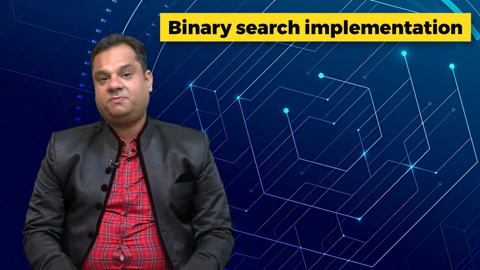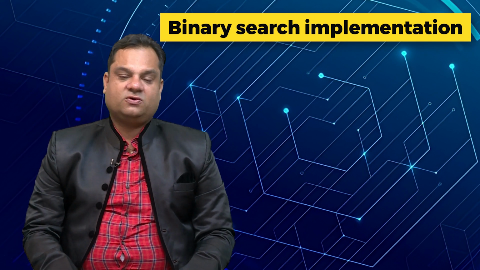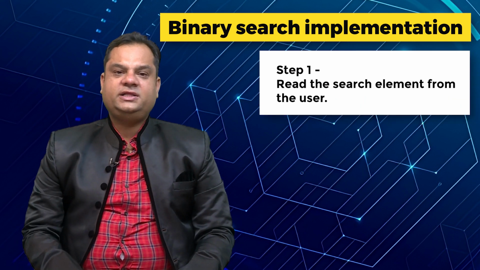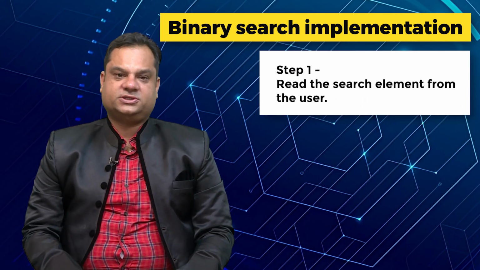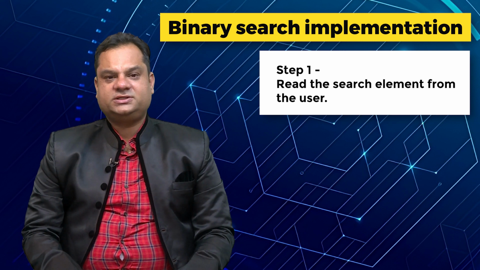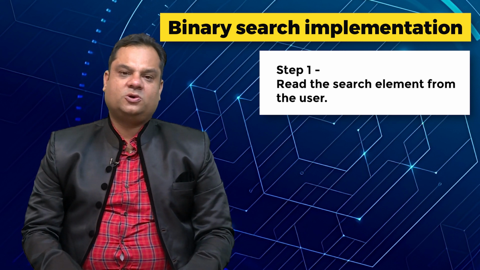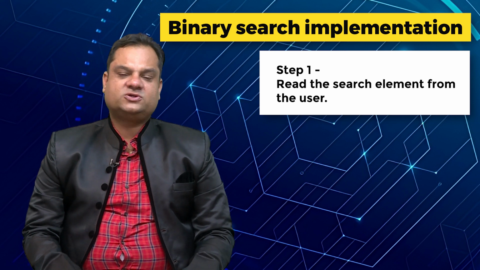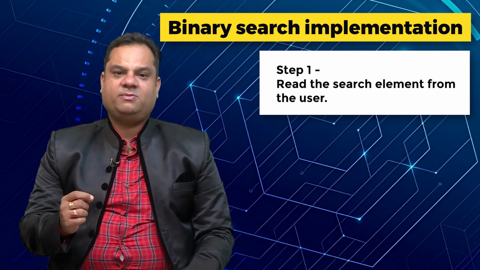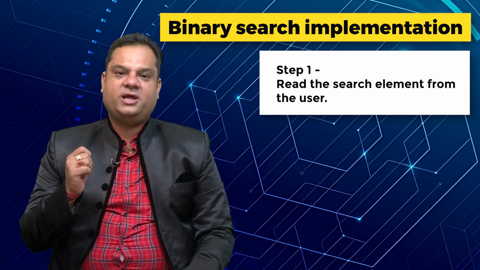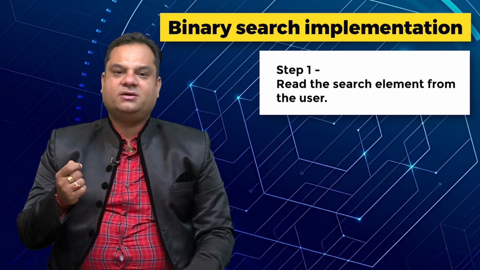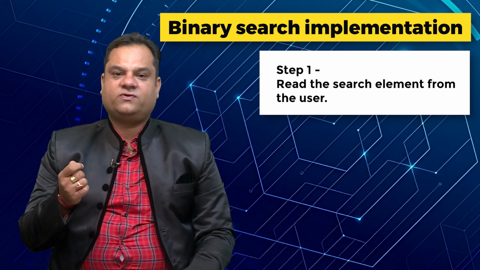So now we start binary search. How do we implement binary search? We can see the following steps. Step number 1, read the search element from the user. Suppose you have a list, like your mobile contact list, and I give you an instruction to find out whether a name is available in your mobile list or not. So go for the first step: read the search element from the user.